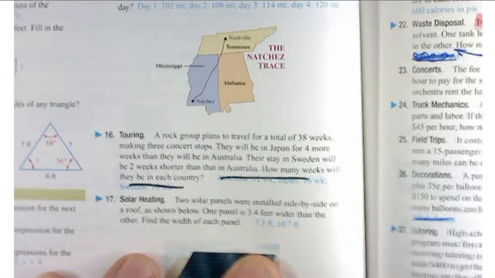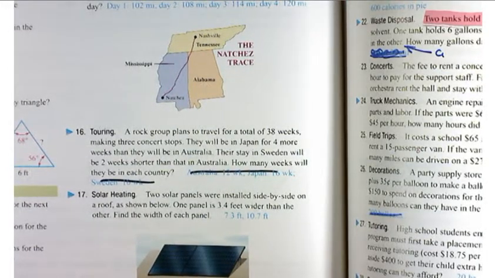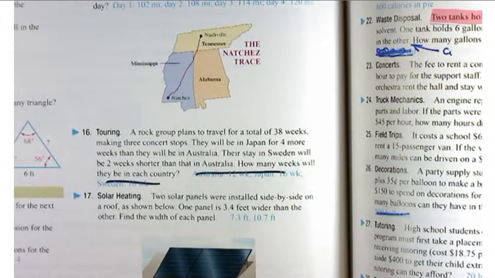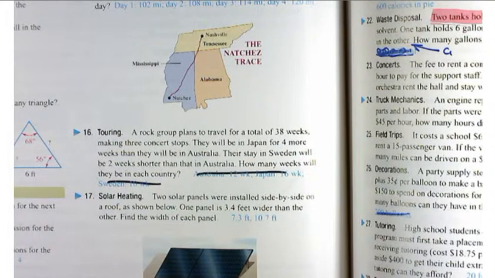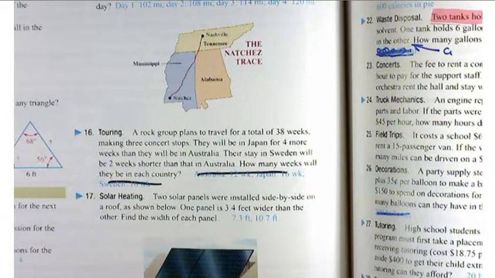So it says a rock group plans to travel for a total of 38 weeks. So, okay, 38 weeks of travel. They're going to make 3 stops. They'll be in Japan 4 more weeks than they'll be in Australia. Their stay in Sweden will be 2 weeks shorter than that in Australia. How many weeks will they be in each country? There's just a lot going on in this problem.